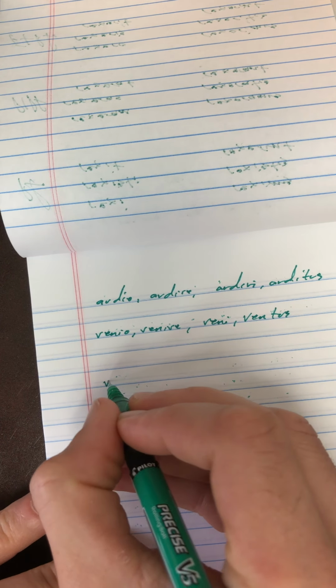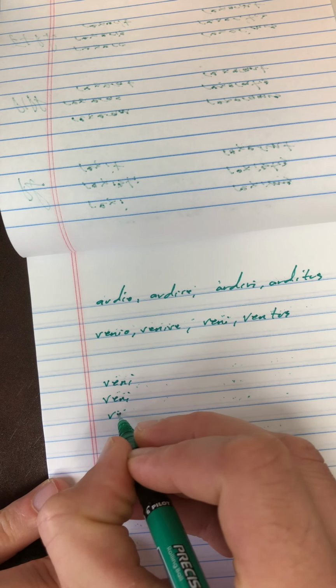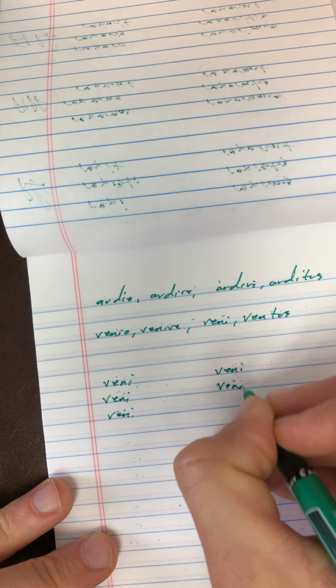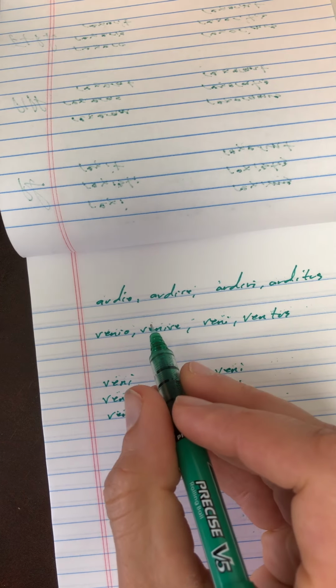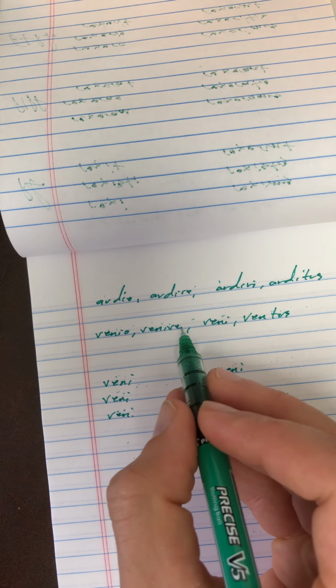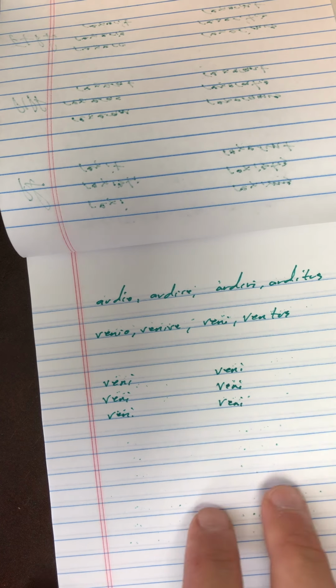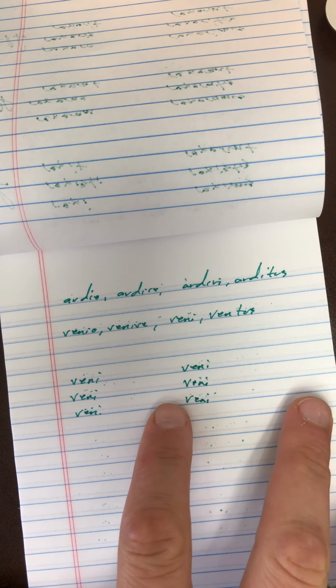We get our stem, veni. We know that it is fourth conjugation by comparing the first and second principal parts. We have a long I in both. A long I in both means fourth. We remove the -re and we get veni for the stem. Now, we know here that we add -o, -is, -t, -mus, -tis, -nt for our endings.